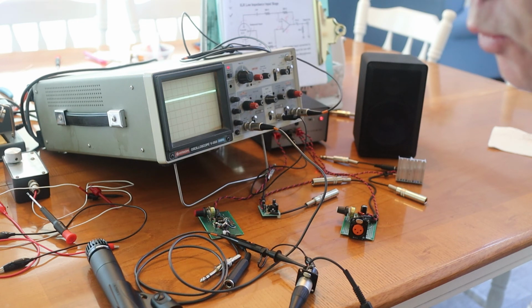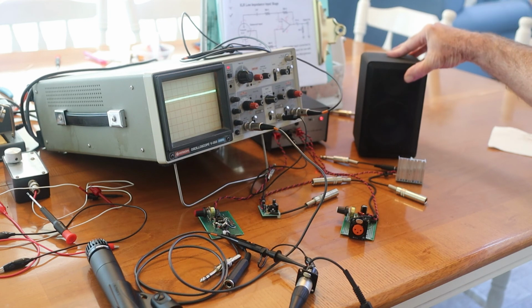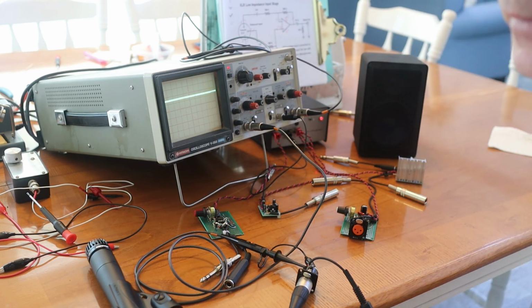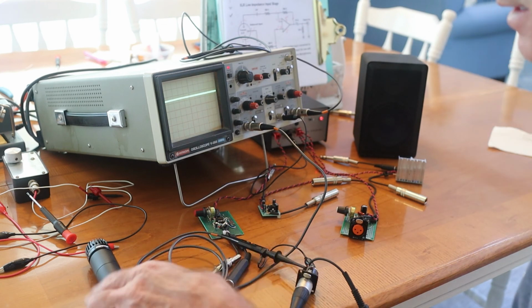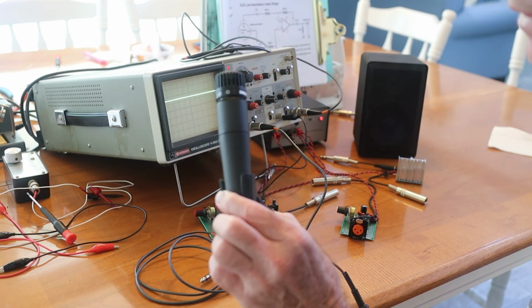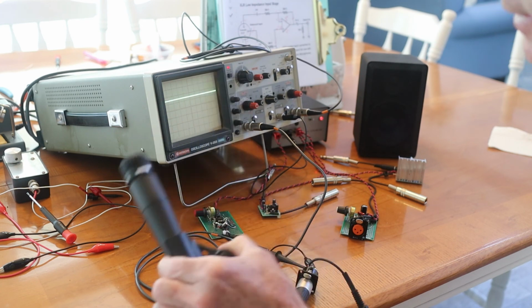A battery is a low impedance source. The electrical wall outlet is a low impedance source. Lots of power behind it. As a load, it means I need a lot of power to drive me. So this speaker right here is an 8 ohm speaker. It's fairly low impedance. It needs a lot of power to drive the speaker, make any noise out of this. This SM57, this is an SM57 microphone. It has a 330 ohm impedance nominally.